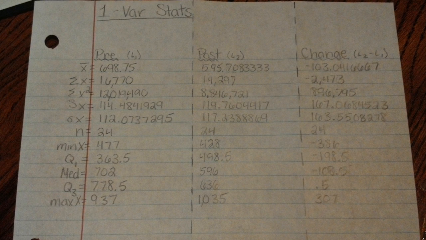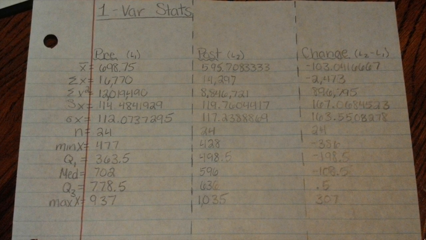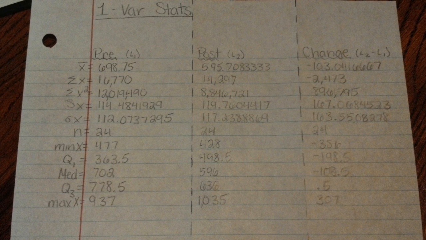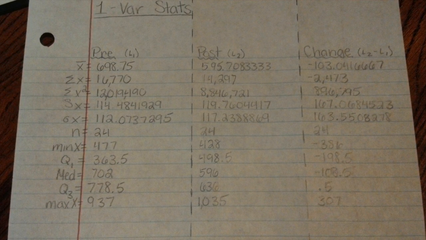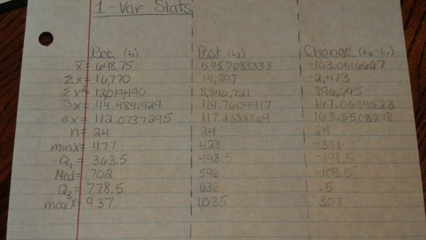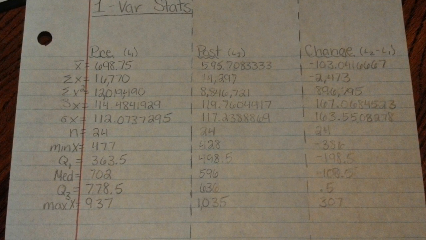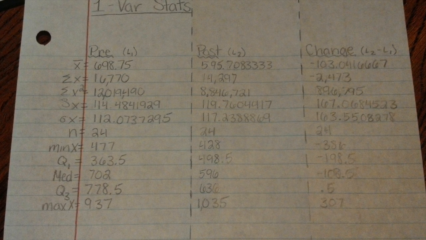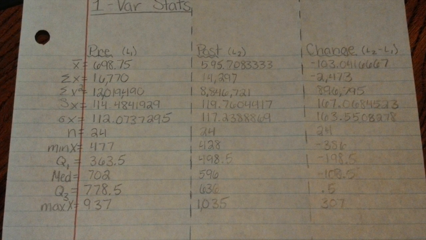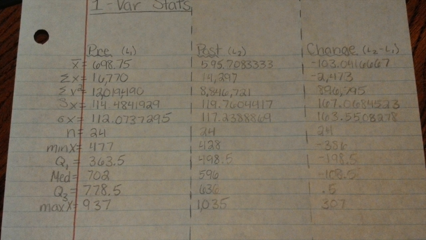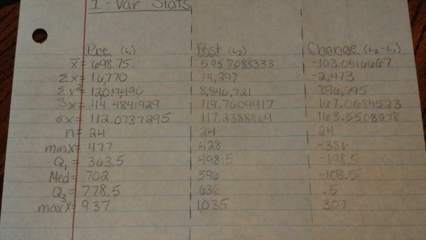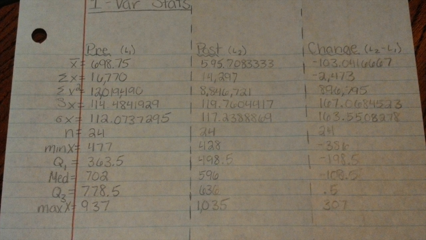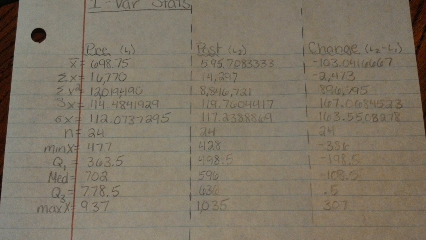The average of the change was about negative 103 seconds, which means that the second mile times were usually quicker than the first. The standard deviation was about 163.55 seconds. The biggest improvement was negative 386 seconds. The median change was negative 108.5 seconds, and the biggest increase was 307 seconds. Looking at the change data, we can see that 18 out of the 24 students improved their mile time on their second run.